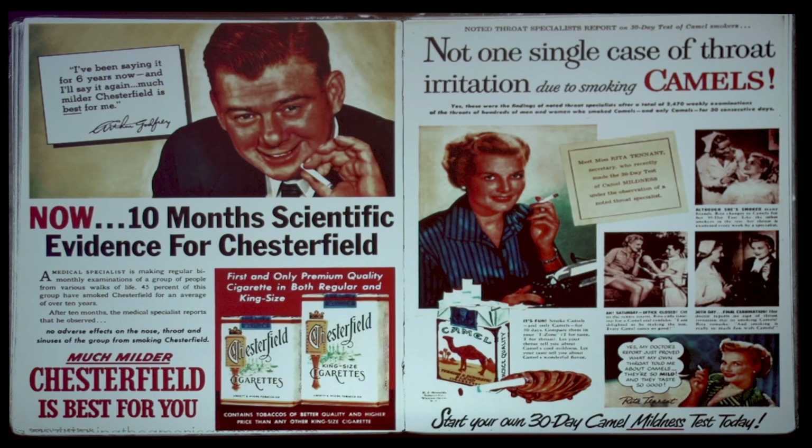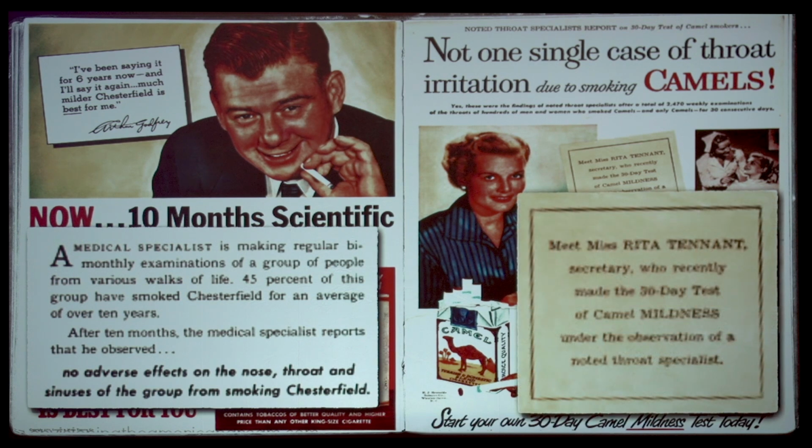So here we have another ad from the 1950s. Chesterfield, much milder, is best for you. And meet Miss Rita Tennant, secretary who recently made the 30-day test of camel mildness under the observation of a noted throat specialist over here. And then a medical specialist is making regular bi-monthly examinations of a group of people from various walks of life. 45% of this group have smoked Chesterfields for an average of 10 years.